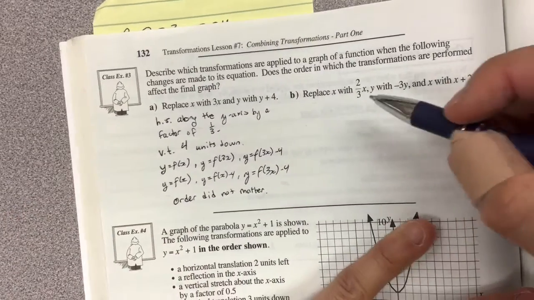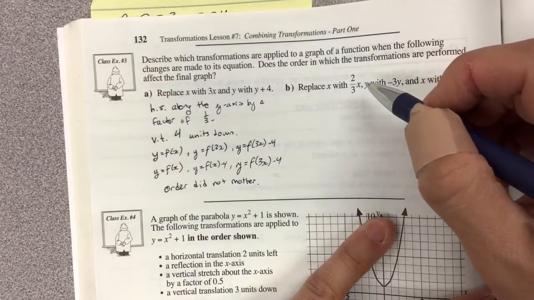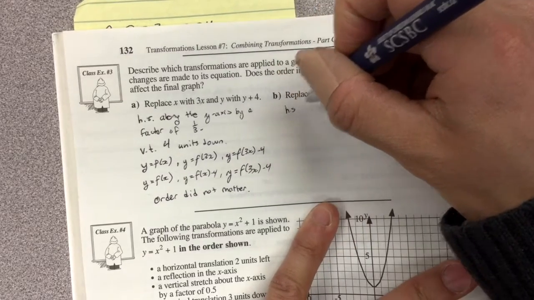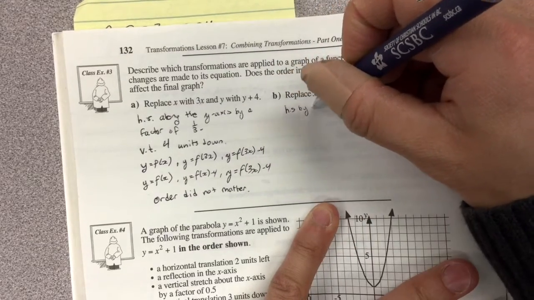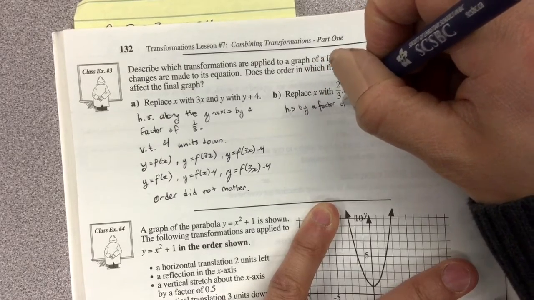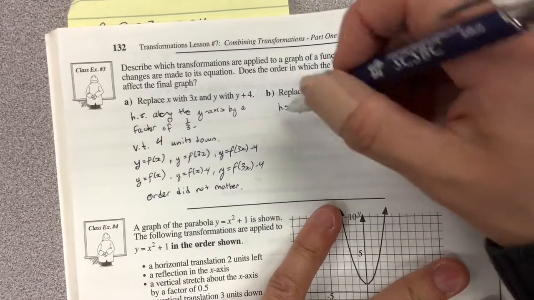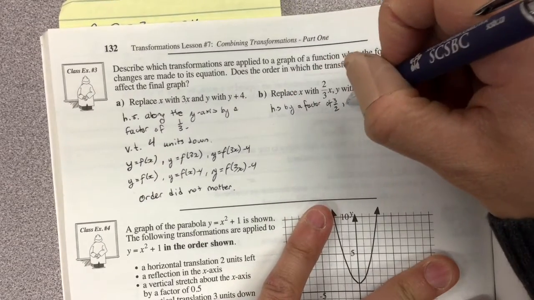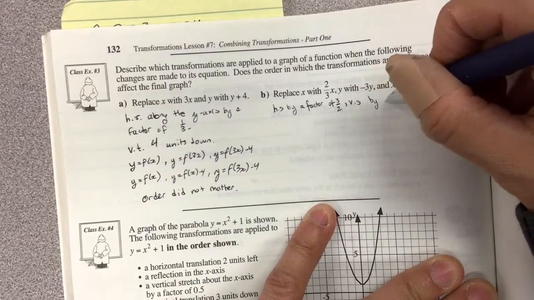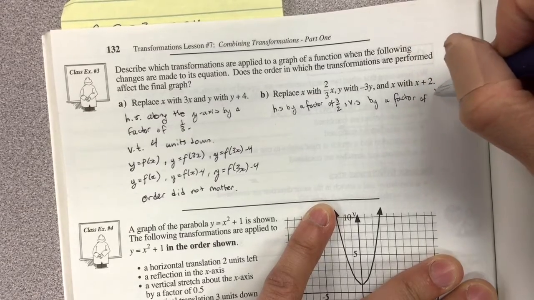Now this one might be a different story. So first of all, if I replace x with 2/3 x, this is going to be a horizontal stretch by a factor of 3/2. We also have a vertical stretch by a factor of 1/3.